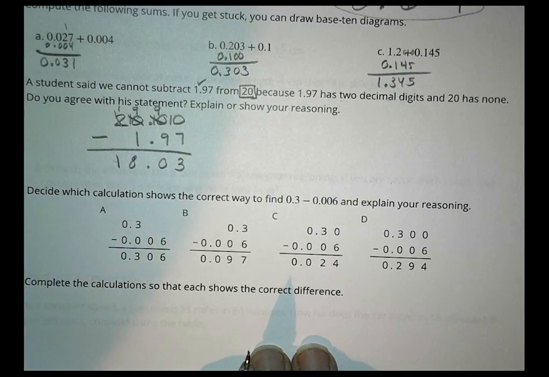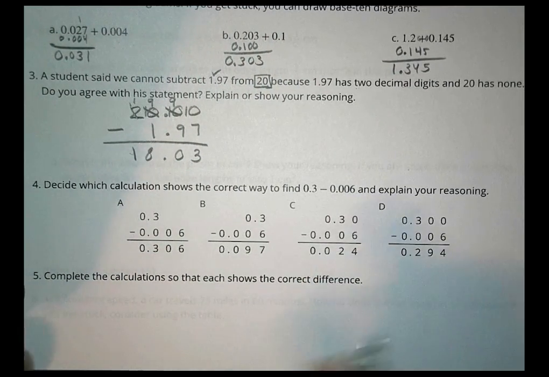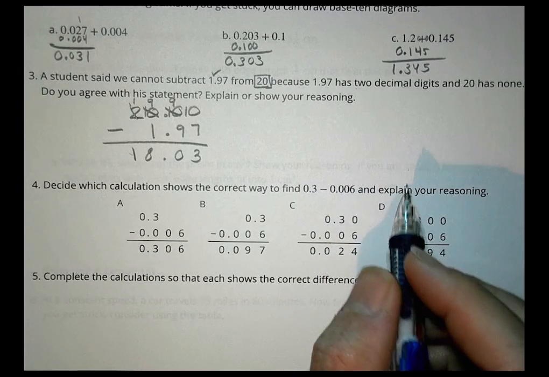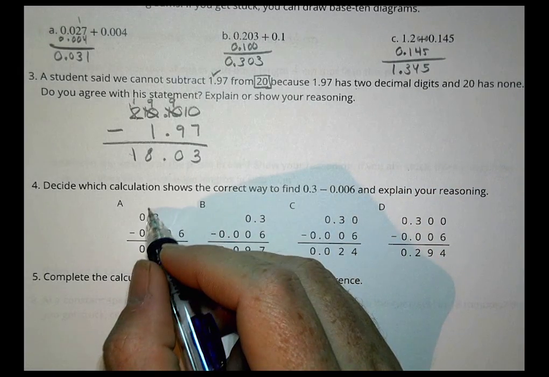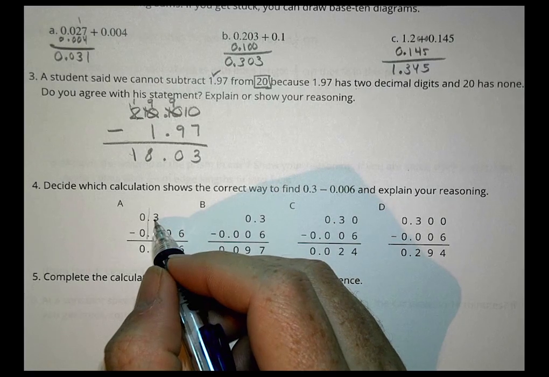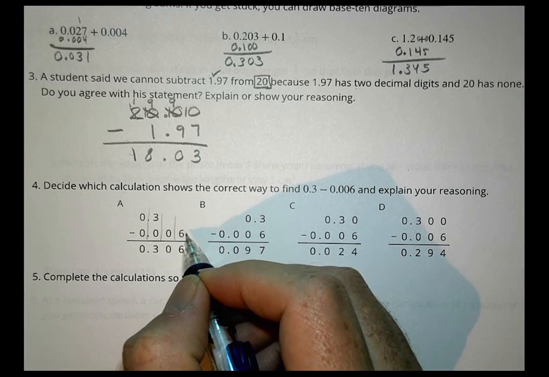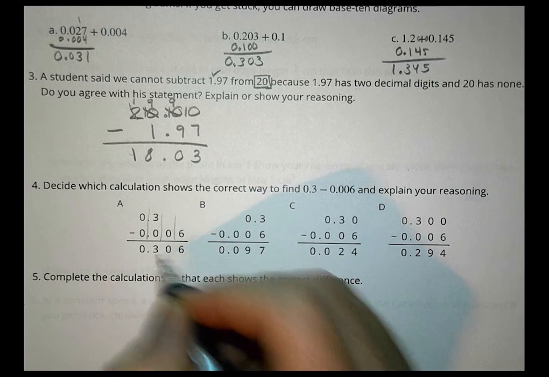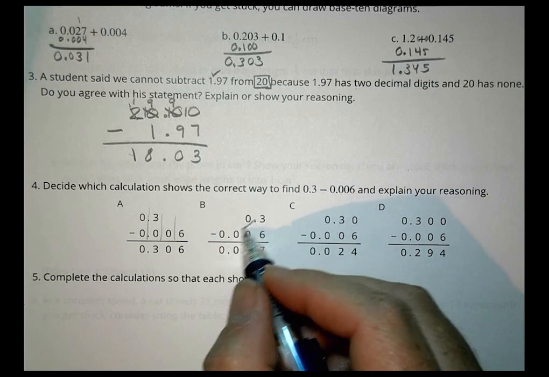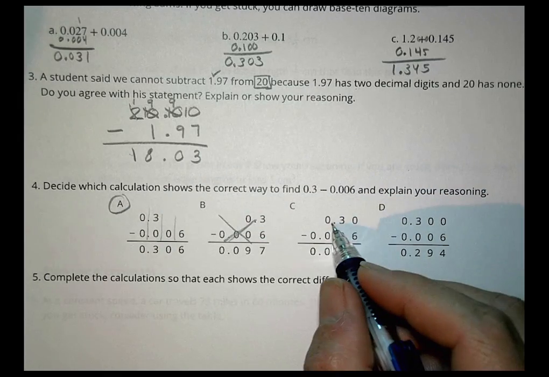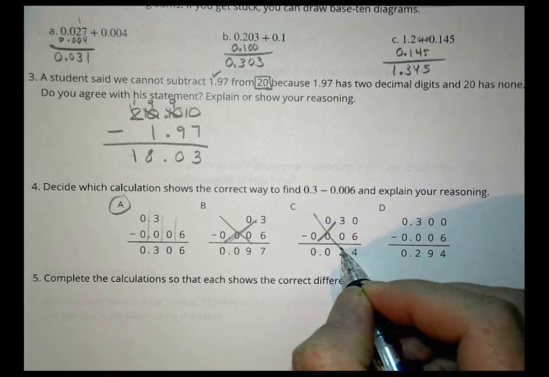Number 4. Decide which calculation shows the correct way to find 3/10 minus 6 thousandths. Alright, so it's important to have the decimals lined up. That's looking good. There's 3/10, and that's 6 thousandths. So this is looking pretty good here. 6, 0, 3 looks good. Here the decimals are not lined up, so we'd say no for that one. This one looks good so far. These decimals are not lined up, so we'd say no to that one.